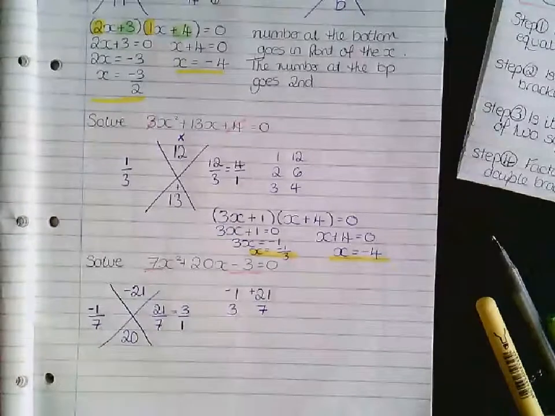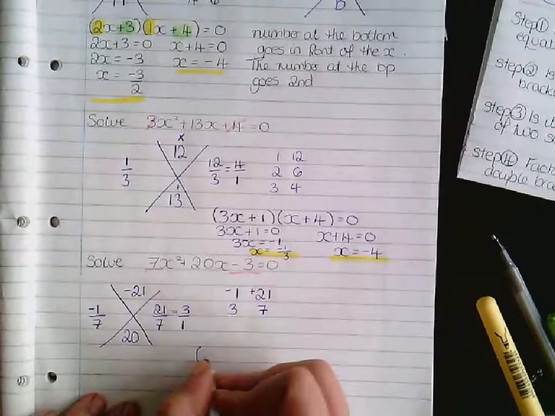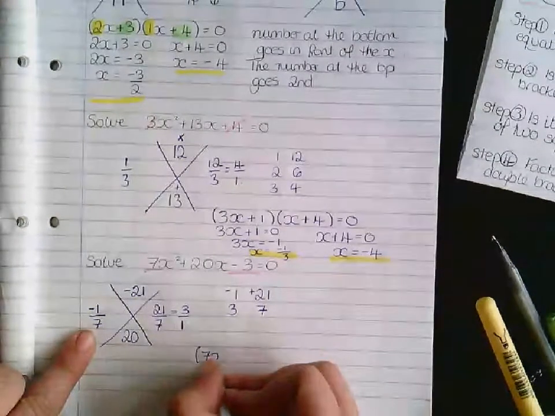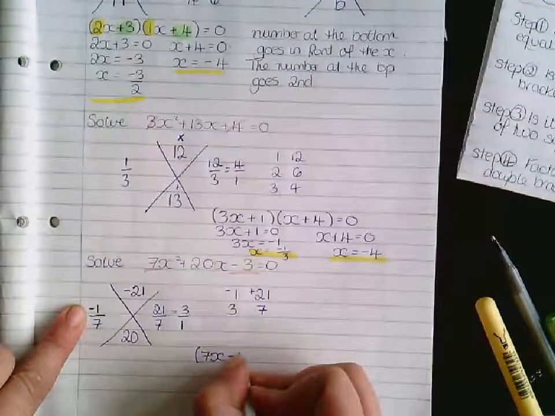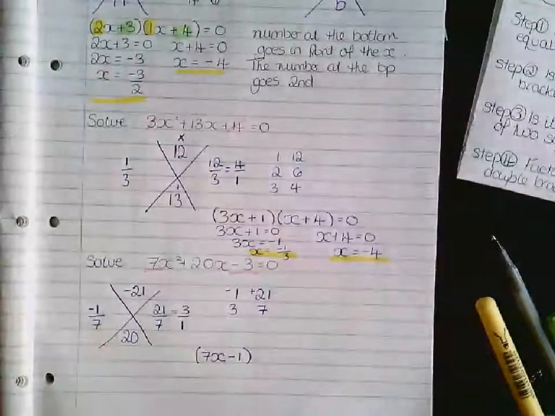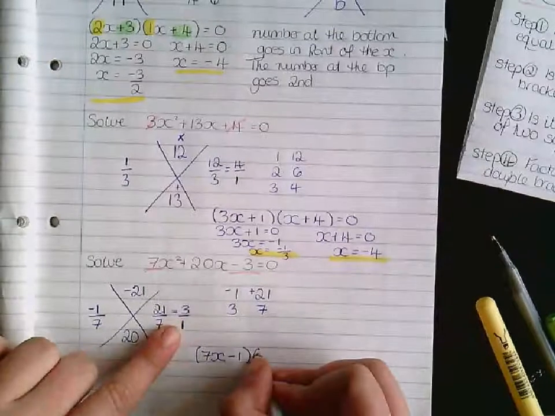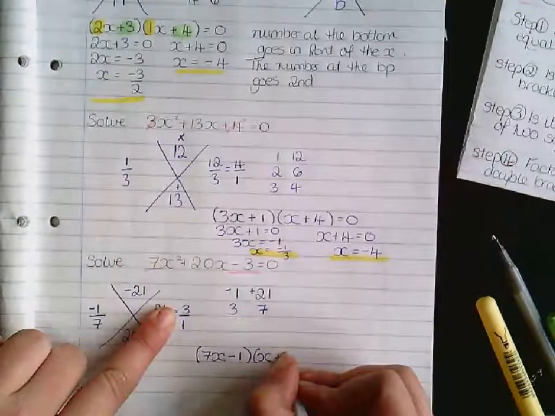Now I'm ready to put my brackets. Number at the bottom is in front of the x, number at the top goes afterwards. Notice the minus just goes straight in. Number at the bottom goes in front of the x, number at the top goes afterwards.